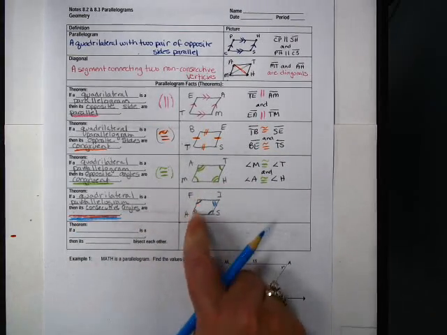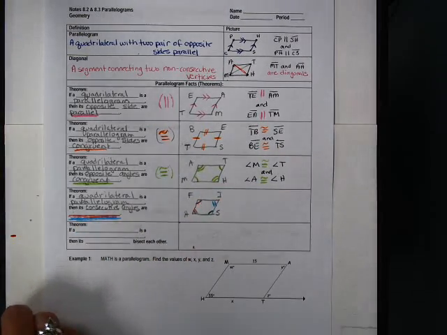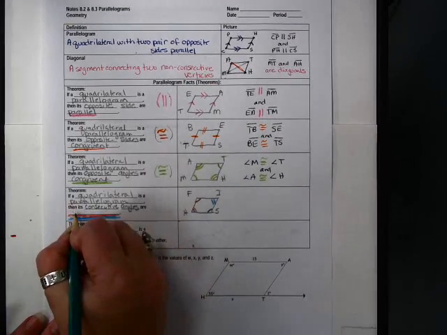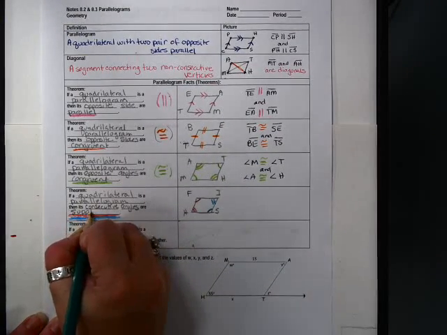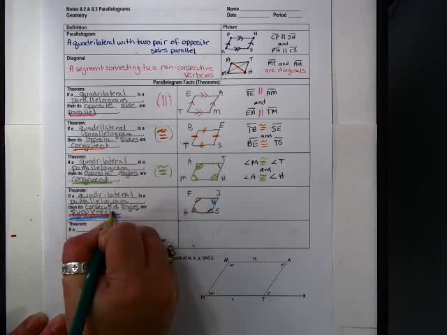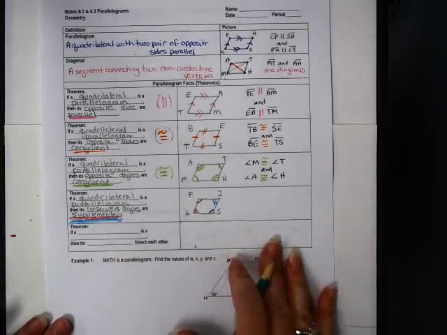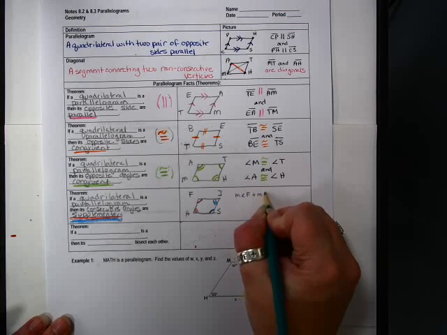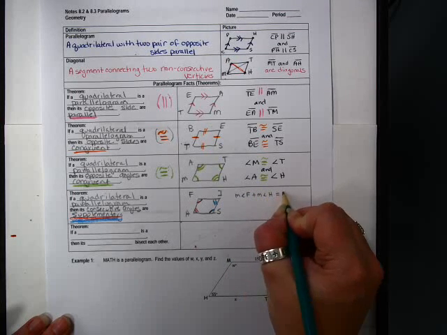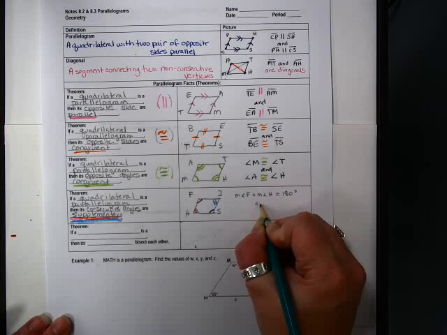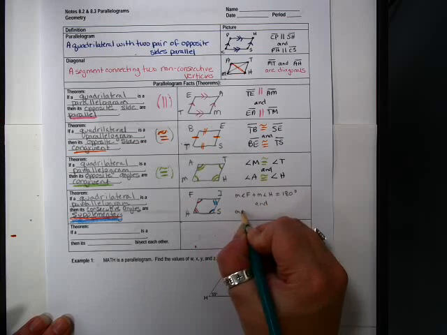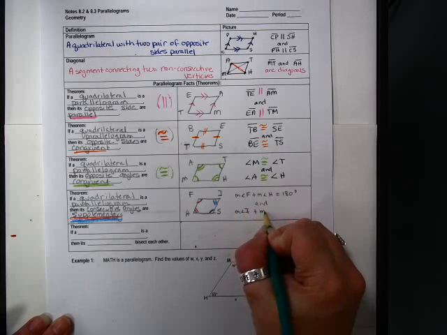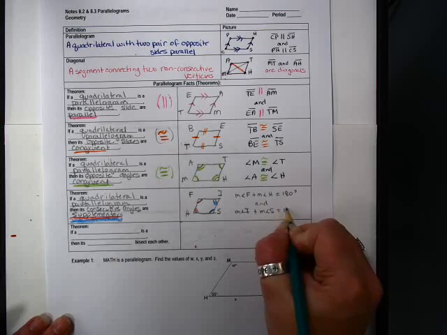Because it doesn't matter if it's the red set or the blue set, they are supplementary. Okay, so what that means is that the measure of angle F plus the measure of angle H equals 180 degrees, and the measure of angle I plus the measure of angle S equals 180 degrees.